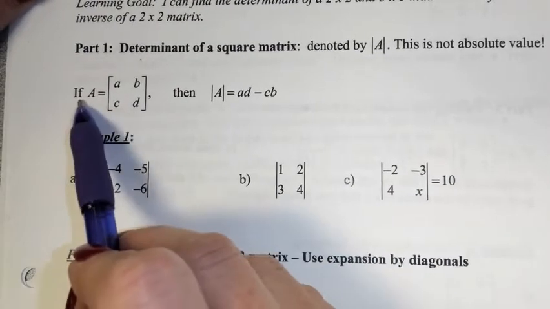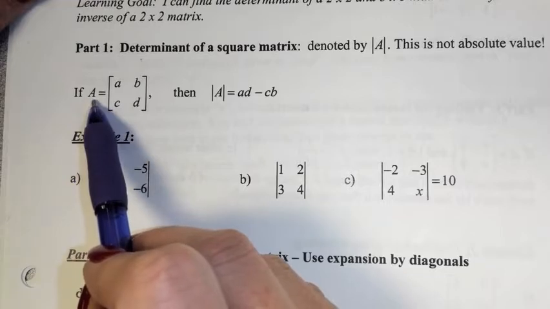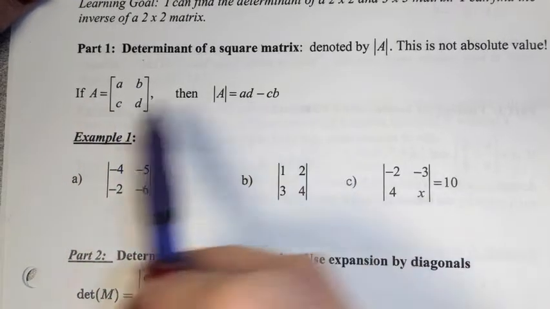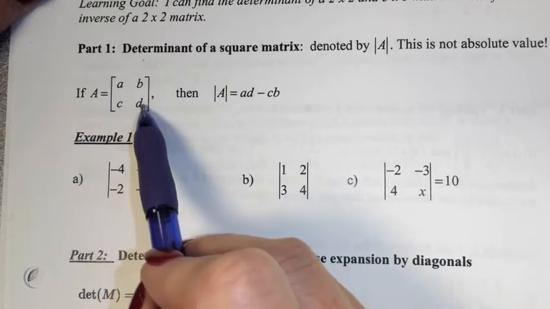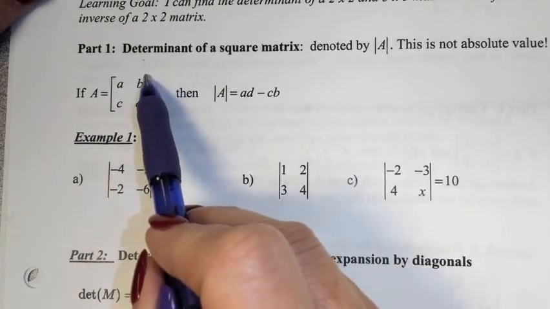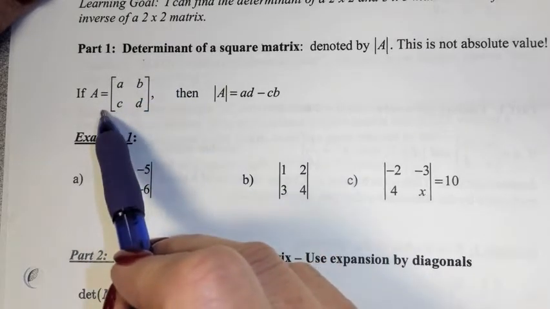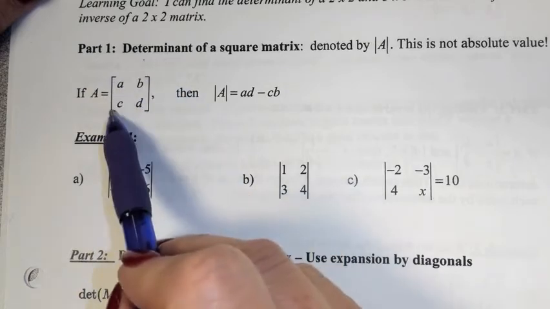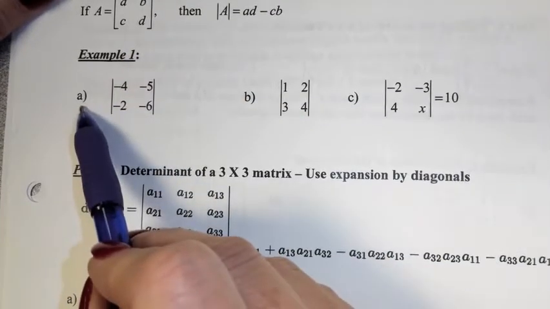Now, if we have this 2 by 2 matrix, and we're calling it matrix A, and the entries are A, B, C, D, then what we do to find it is we just kind of make an X. So the determinant of this matrix is going to be going this way. We do A times D minus B times C.